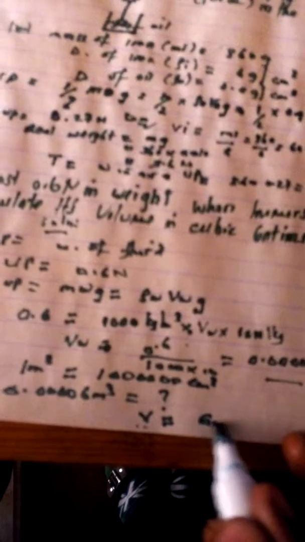We understand that basically 1 cubic meter is equivalent to 1 million cubic centimeter. So how about this 0.00006 cubic meter, will be equivalent to how much cubic centimeter? So if you calculate here, you will end up with the volume equal to 60 cubic centimeter.